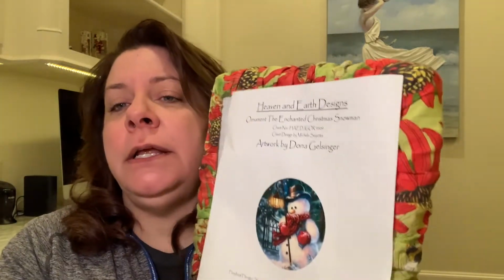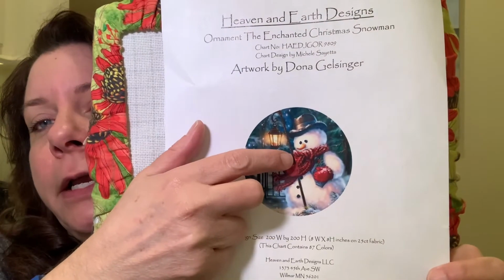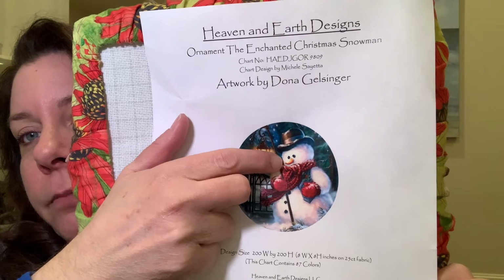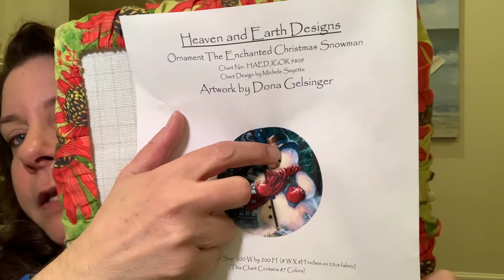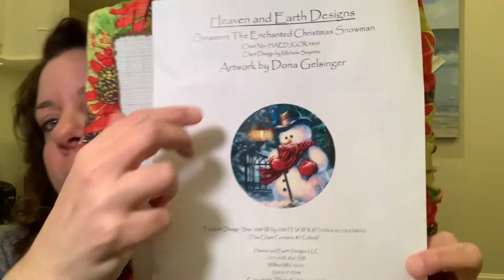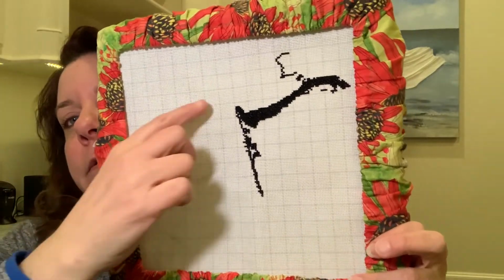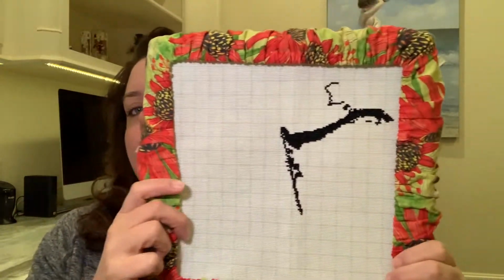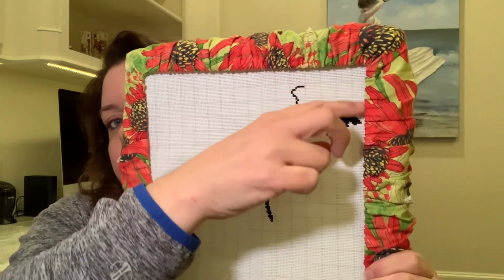I started right here at this light pole, came up, and then this is the hat. So that is this curly Q thing that you see here is going to be the hat. And then I'm moving on up into the top part of the hat.